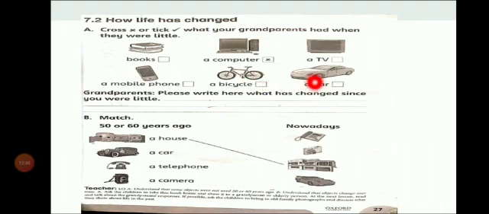Now look here, this is a big car. So you have to keep in mind whether a car was used by your grandparents when they were little or not. If you remember, we have read a few things about cars in the chapter also, in unit number 7, and I have also told you a few things about cars at the start of the lesson.